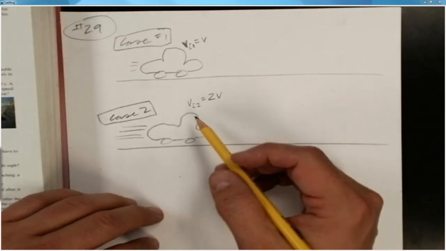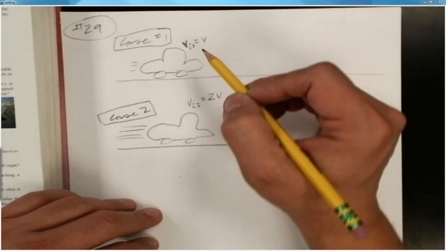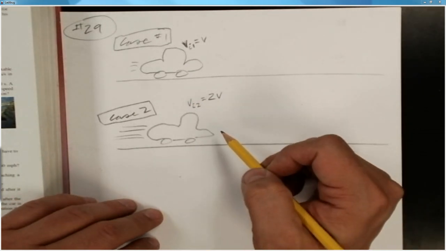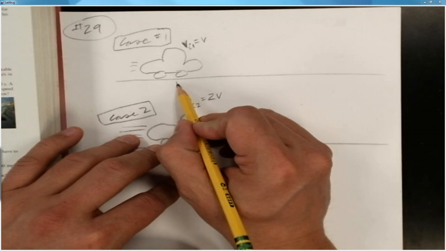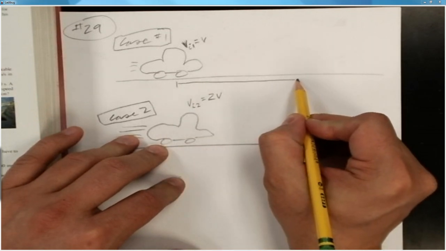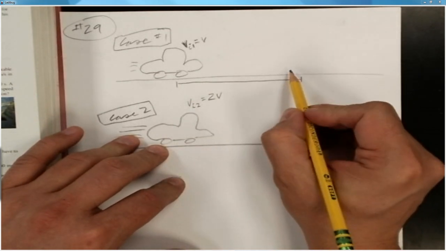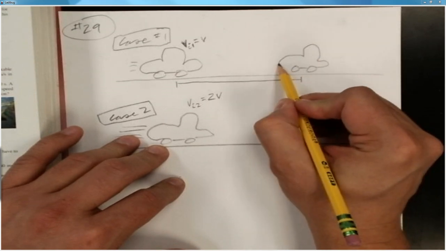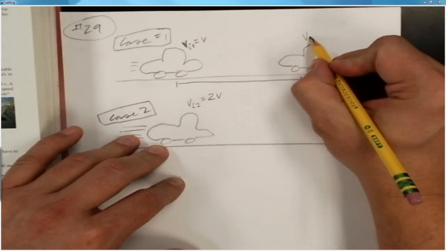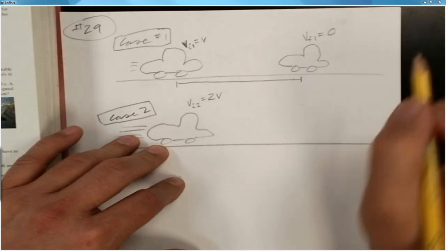Where was I? Oh, yes. This is v initial 1, v initial 2. In this case, the car goes till it stops, and it stops here. And v final for 1 is 0.